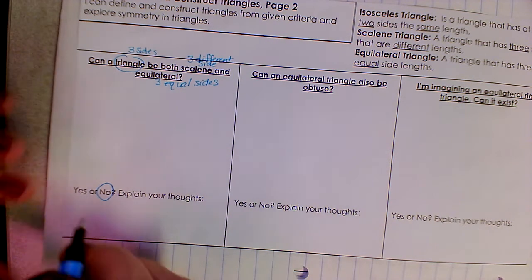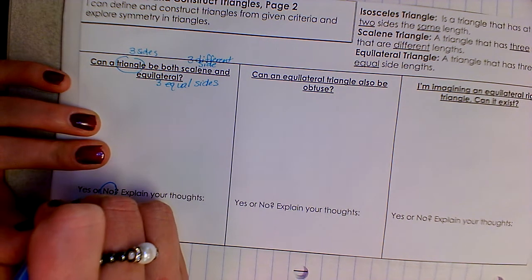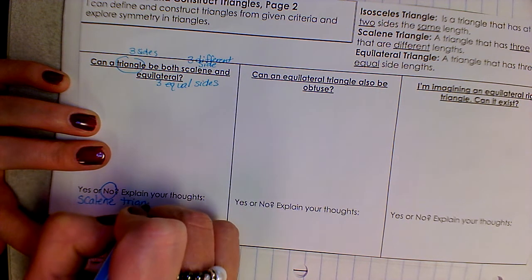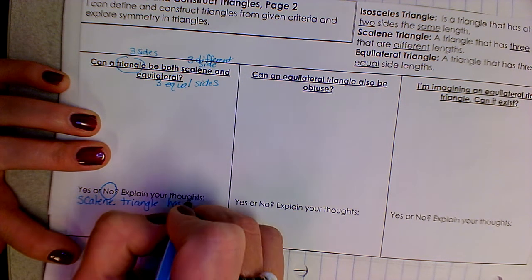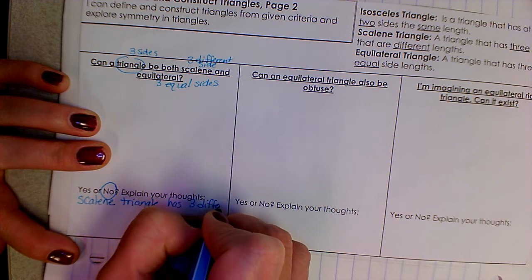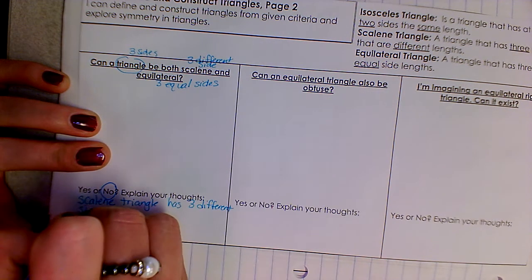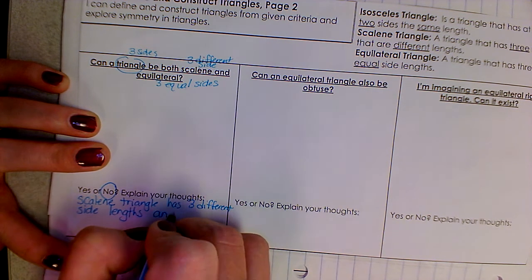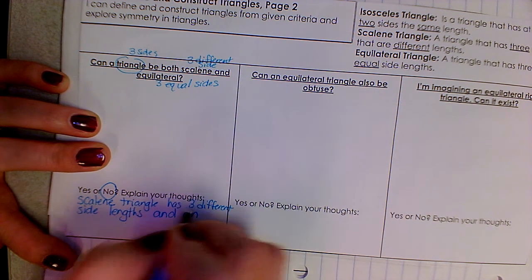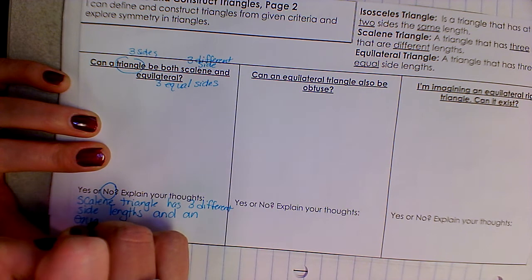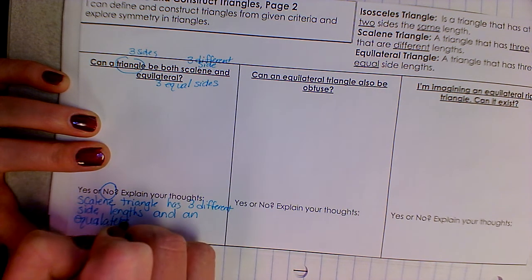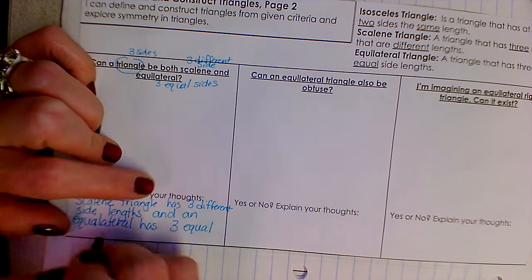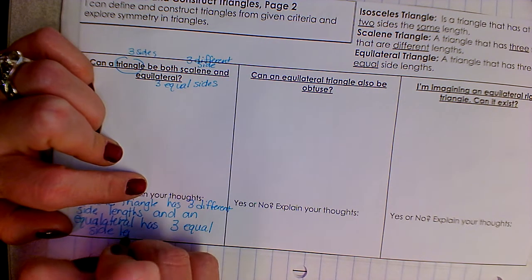So the reason is: a scalene triangle has 3 different side lengths, and an equilateral triangle has 3 equal side lengths.